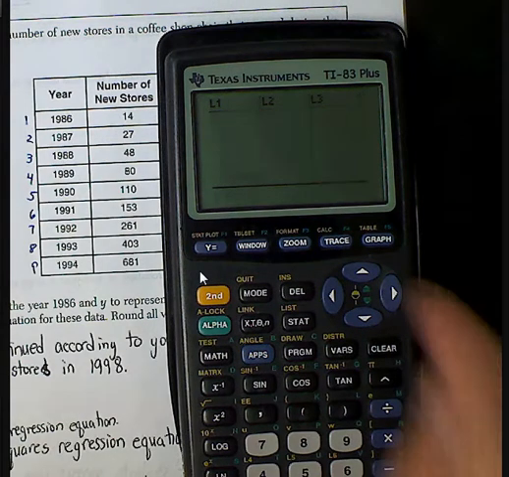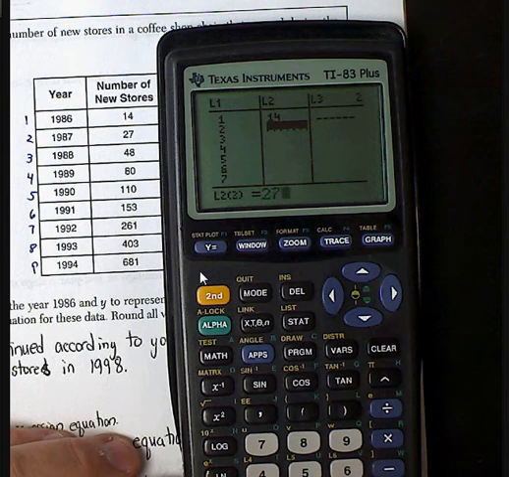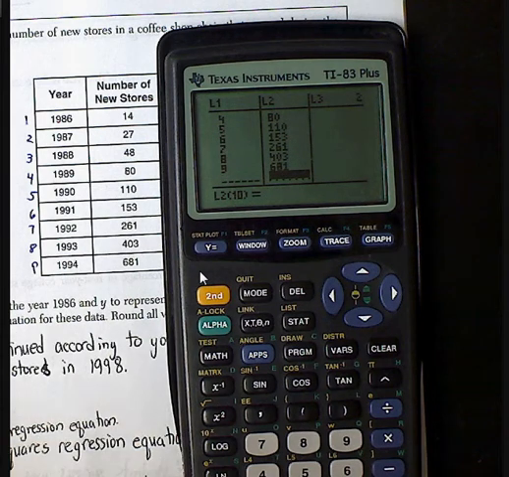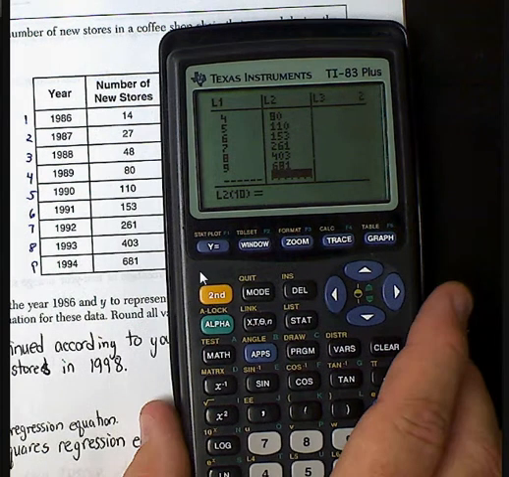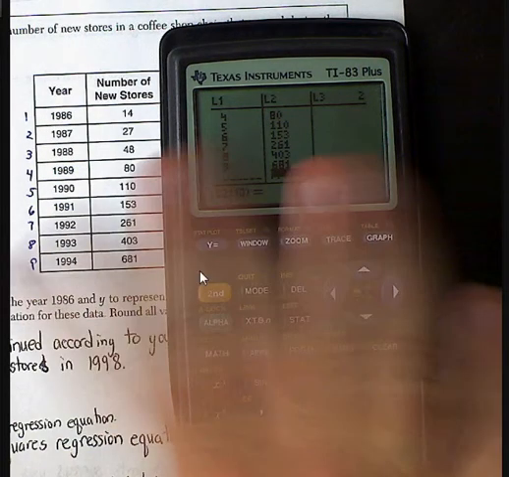Your list 2 associated with 1986 is 14, and then 27, and then 48, and then 80, and then 110, 153, 261, 403, and 681. So that's your data. It's in. Okay, so they want an exponential regression. So here's where your data's in. Make sure you check it to make sure everything's good.